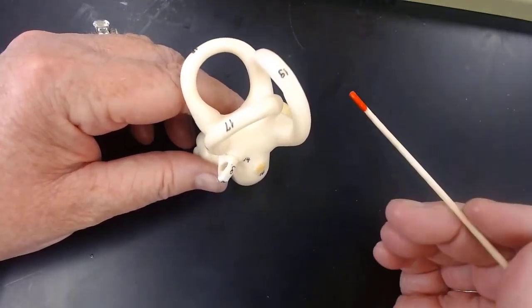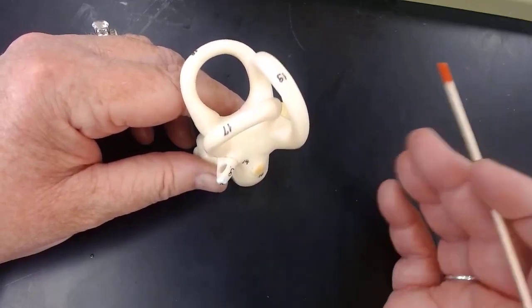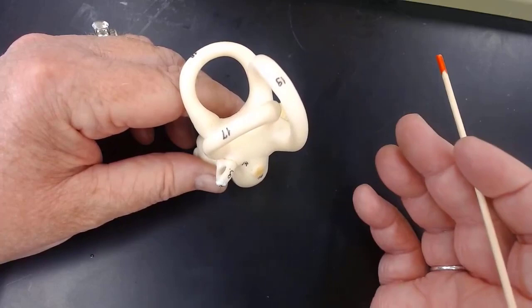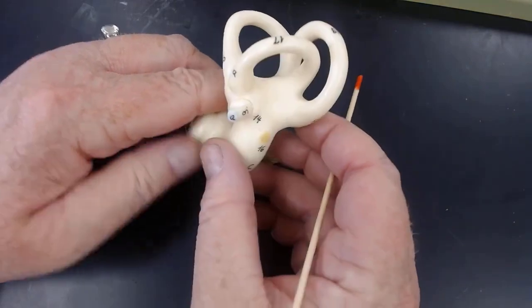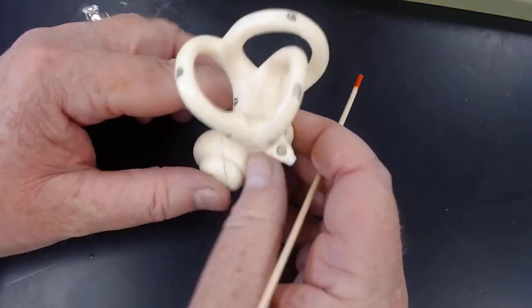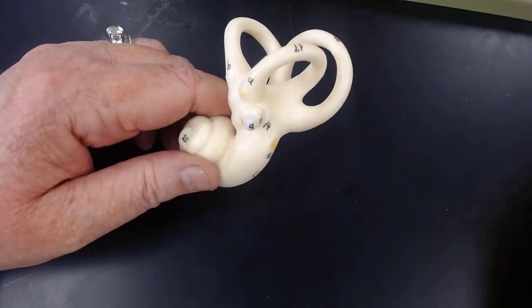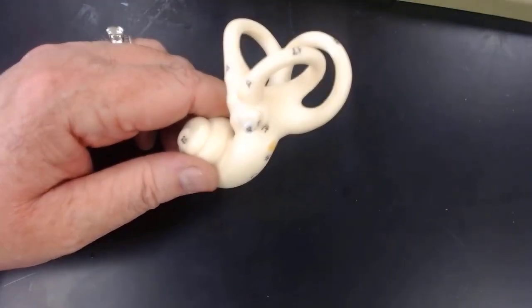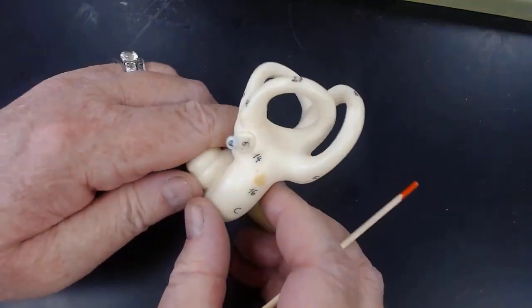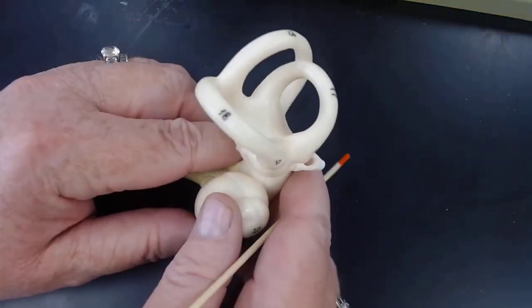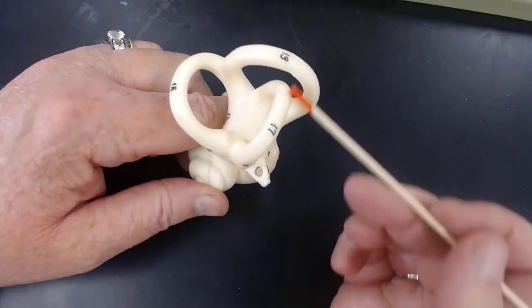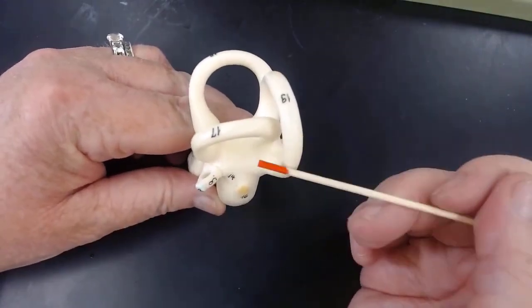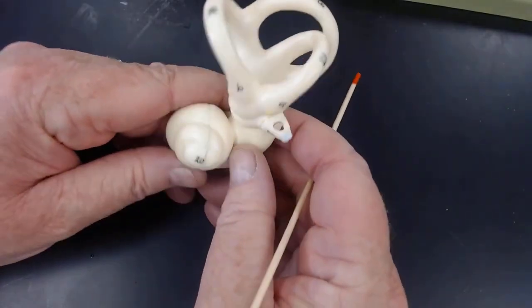Now, the semicircular canals are going to give us our sense of rotation. So we actually have crystals that are located within each of these three semicircular canals. We have three of them. We've got the anterior, posterior, and lateral semicircular canals. And each one of these is in a different plane of orientation. So you can think of this as one on each of our three dimensions of existence. One on the X plane, one on the Y plane, and one on the Z plane. And these are going to give us our sense of rotational acceleration.